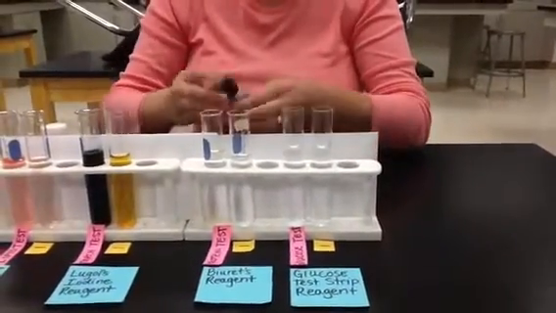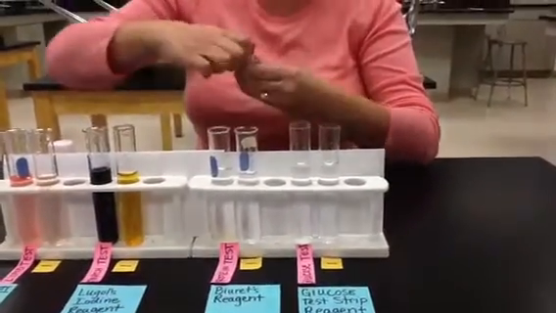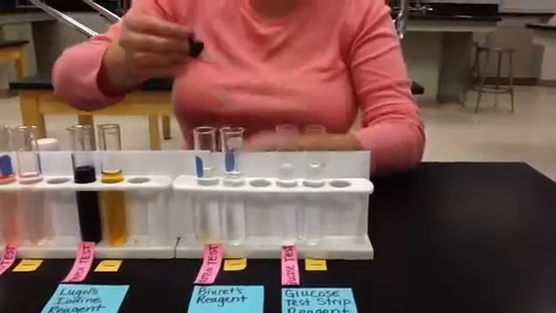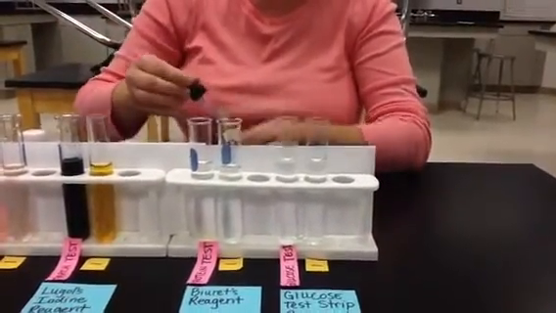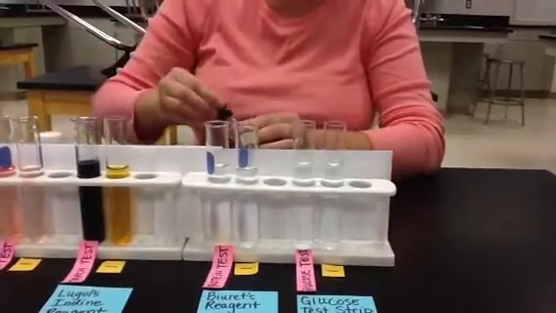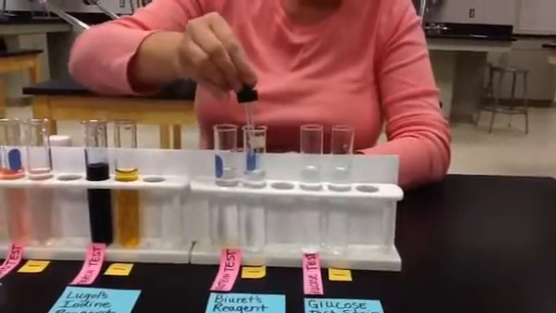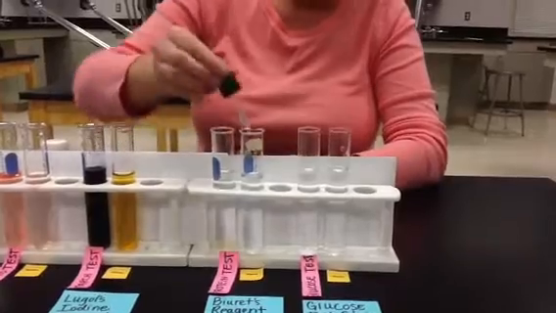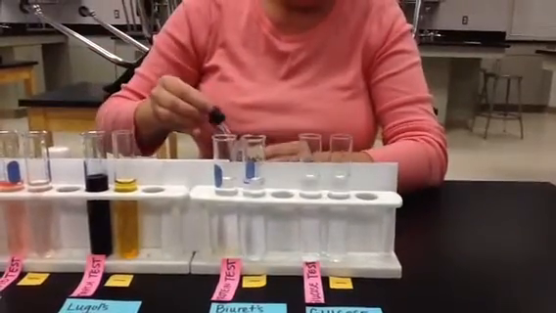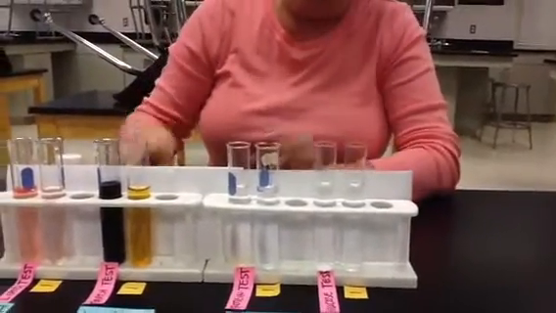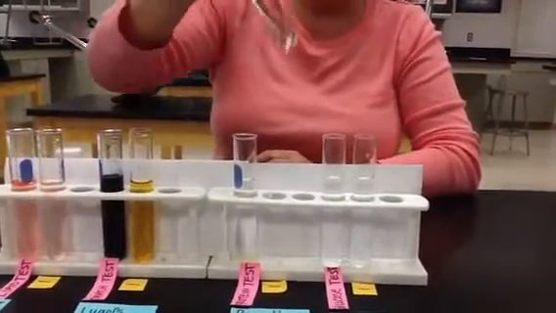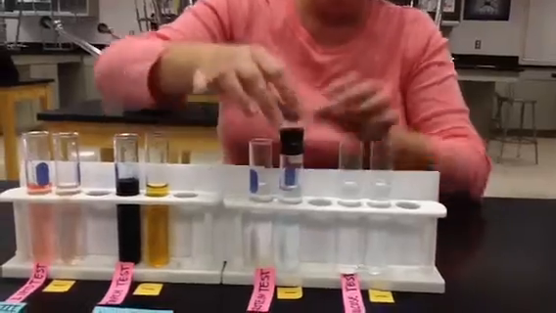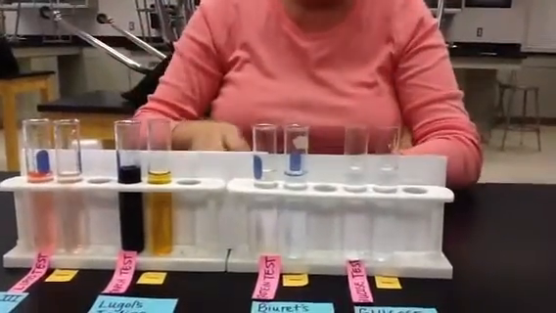So we'll start with our negative test first. And we have to add quite a bit of this to really see the reaction, so you might see me add quite a few drops, and you may have to do the same thing for your own test. Hopefully we got enough. Okay, so that's our negative test. Basically it should stay either pretty clear or maybe a light blue. And that's pretty much what we see.